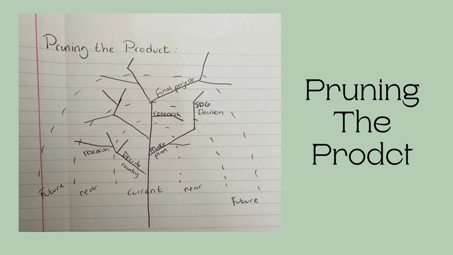So I decided to include how we used the pruning the product tree strategy that we read about, and you can see that in our picture of our tree. Currently, we had to decide on the country and make that plan that was due today. In the near future, we're definitely going to be doing a lot of research on Germany to make sure that we are fully prepared for when we have to create our final project. And in the future, we have to come up with that SDG decision and, of course, complete the final project.